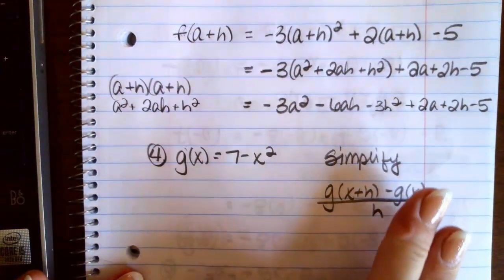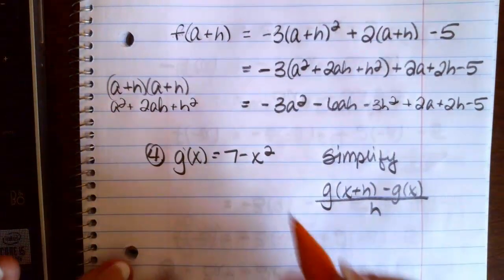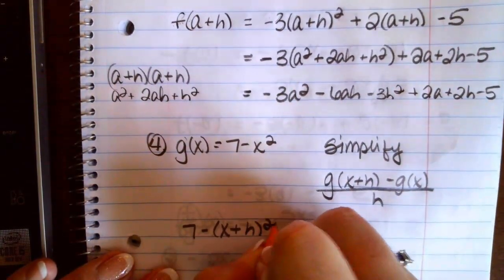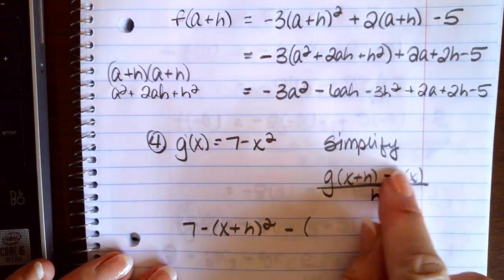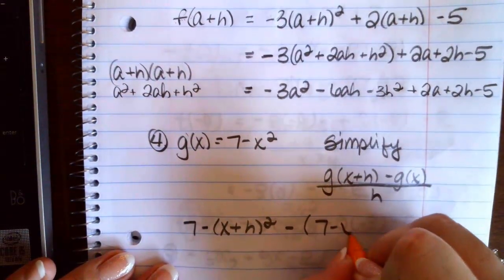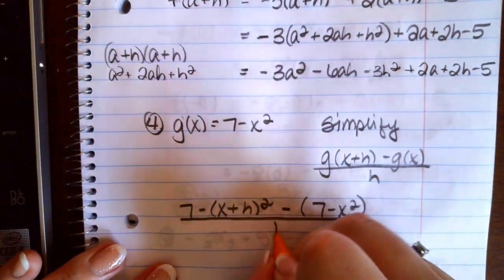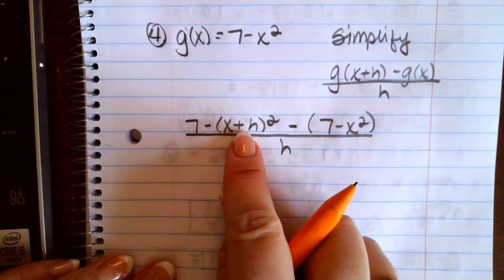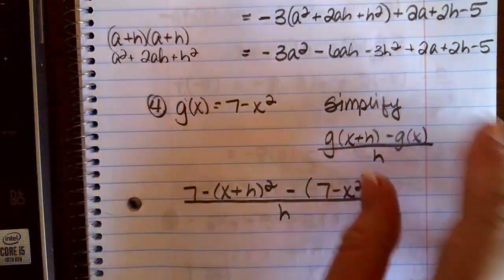Okay, so the first part, I'm going to put in an x plus h wherever there's an x. So this will give me a 7 minus x plus h squared minus, now I'm going to take off the original function. So the original function is minus the quantity of 7 minus x squared all over h. So now I want to know what this x plus h squared is.